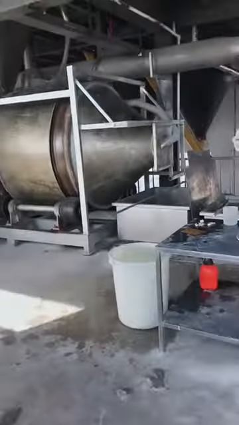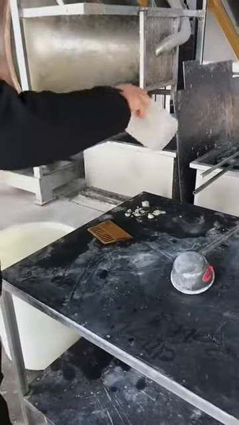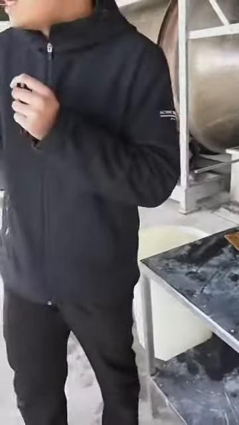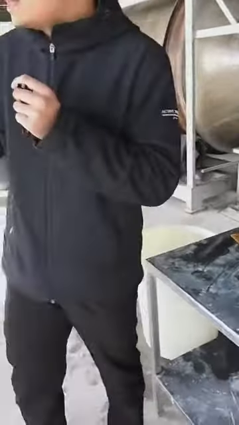After each batch is mixed, they use this to take one cup of the materials and put it on the scale to weigh it. Then they will know the density of this batch.